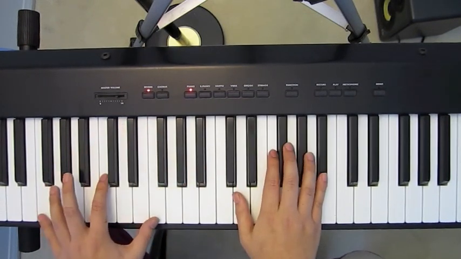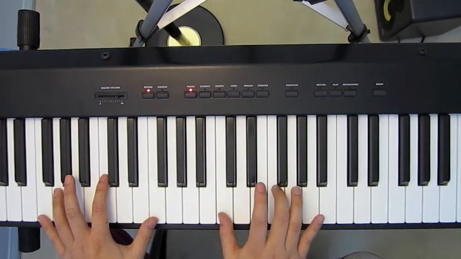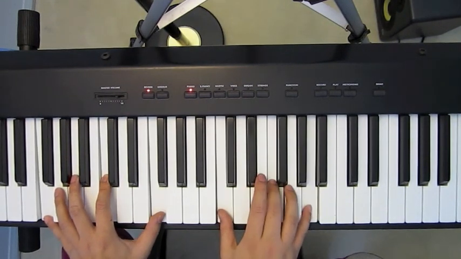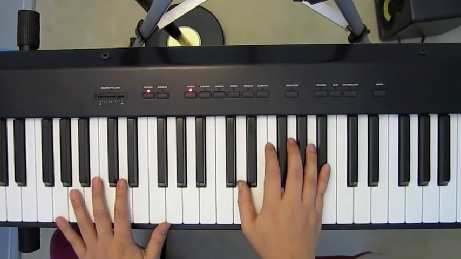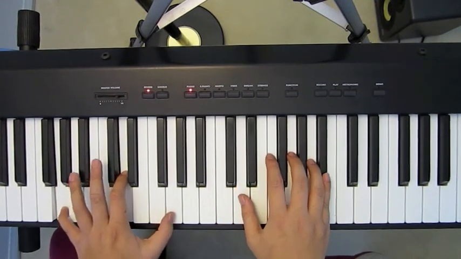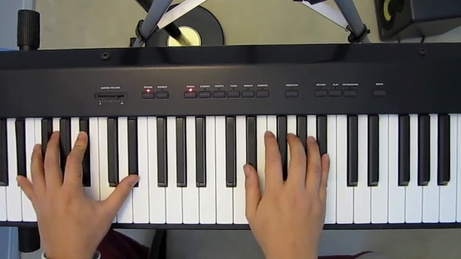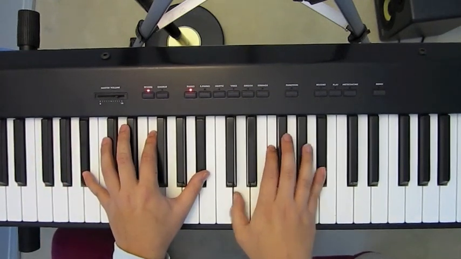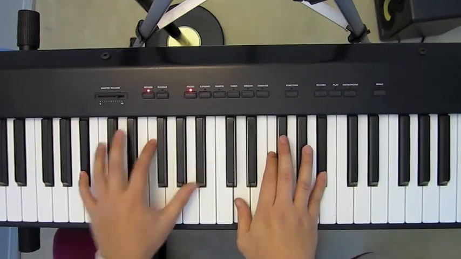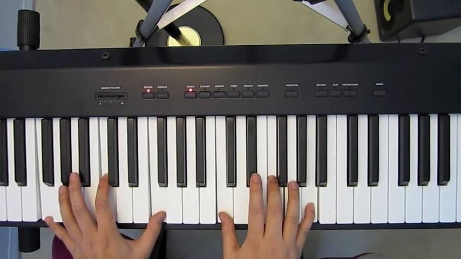Then down to F, this just scoots over, C, open up, F, A. And just put it together like this. 1, 2, 3, 4.